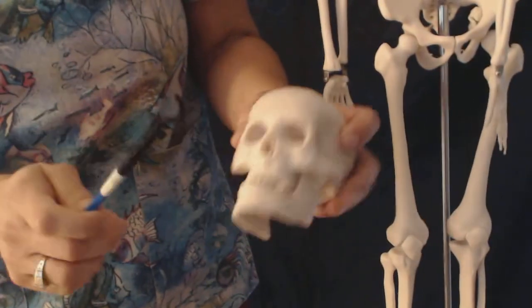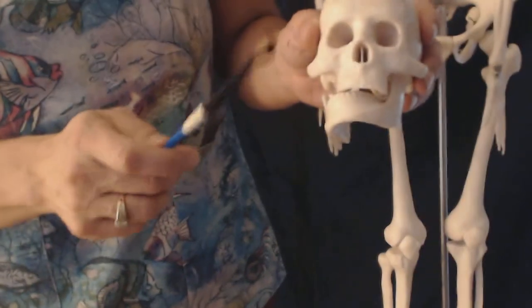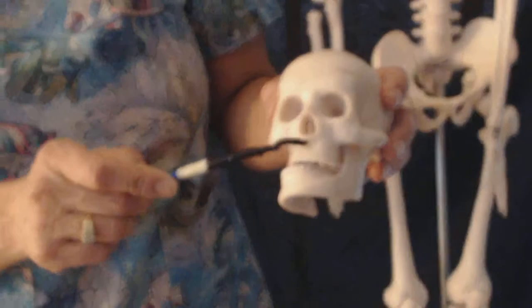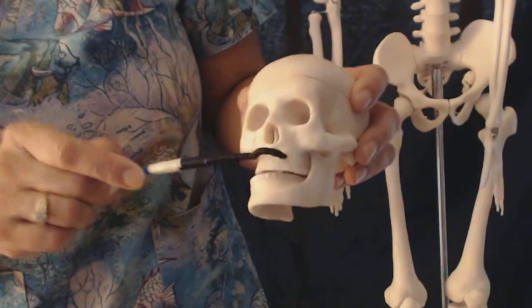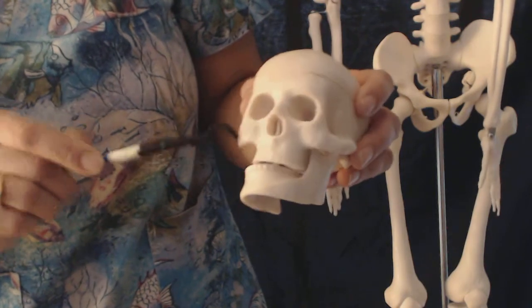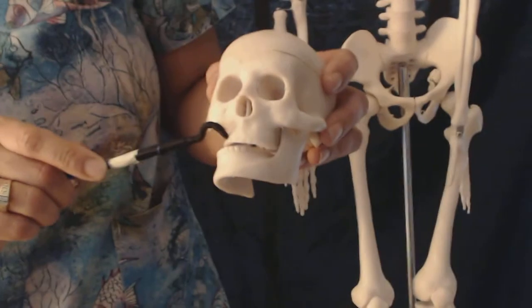So there are 14 facial bones, and they're irregular and they help to shape the face. We have the maxilla, and the little bumpy ridges on the maxilla are the alveolar processes, and those help to support and hold the teeth.